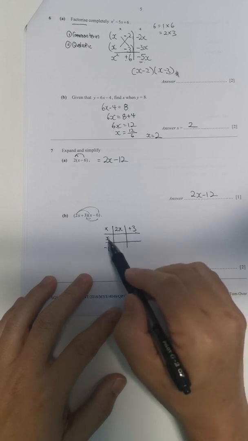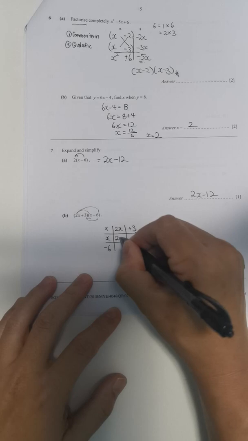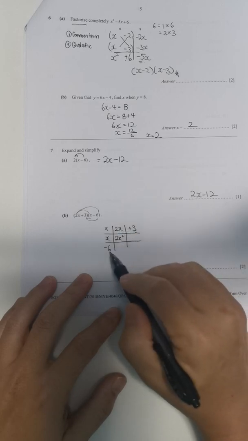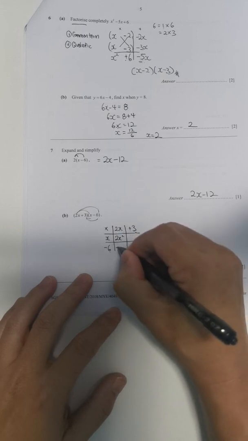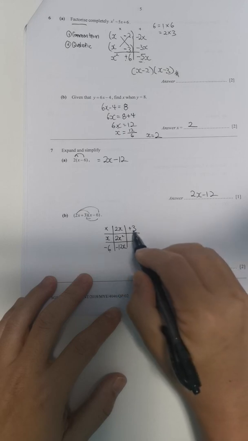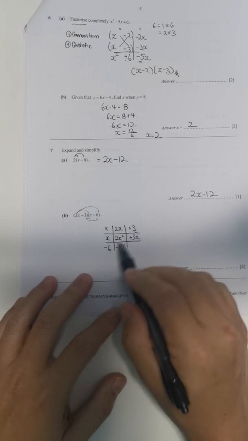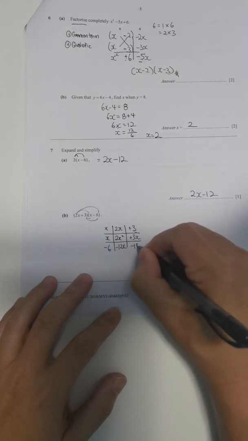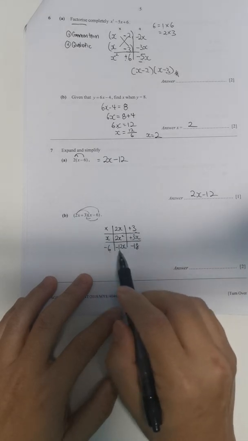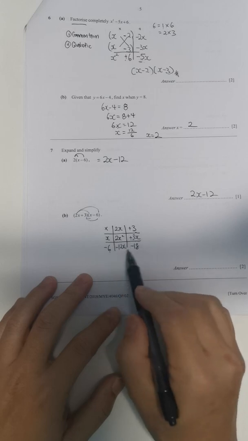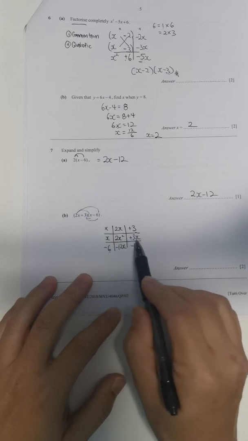So 2x times x, we have 2x squared. 2x times negative 6, we have negative 12x. 3 times x is plus 3x. And 3 times negative 6 is minus 18. This method is actually quite straightforward. We just need to write whatever you see in these 4 boxes.